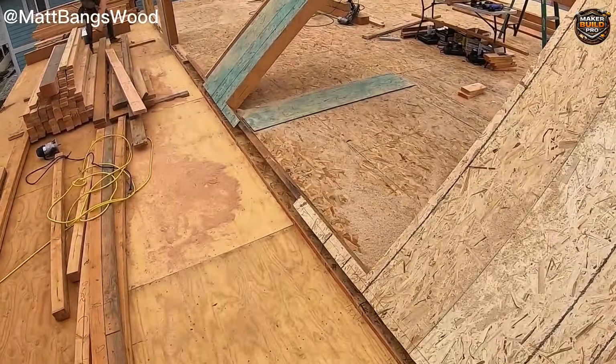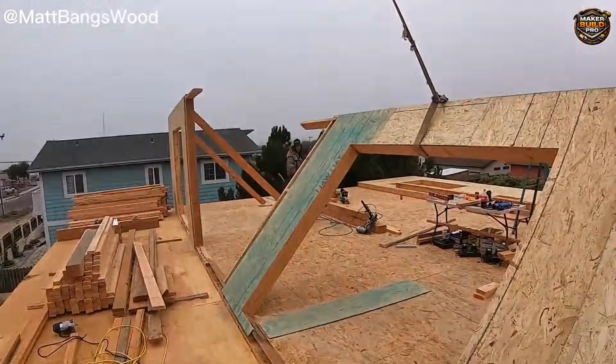The OSB panels are being installed over the sloped roof frame to cover the surface.